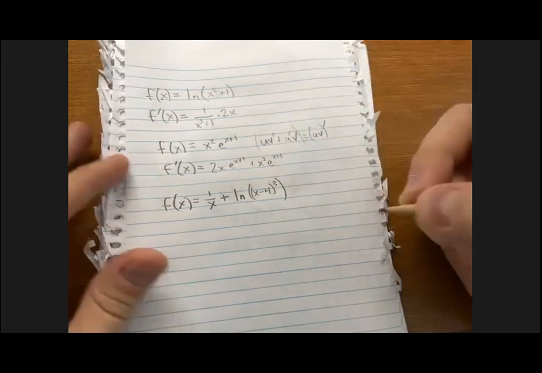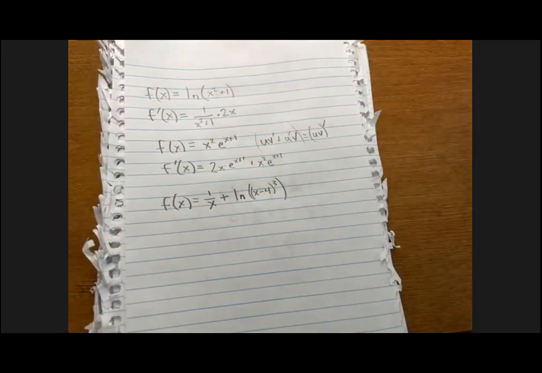It doesn't matter. There's multiple options of what to do here.